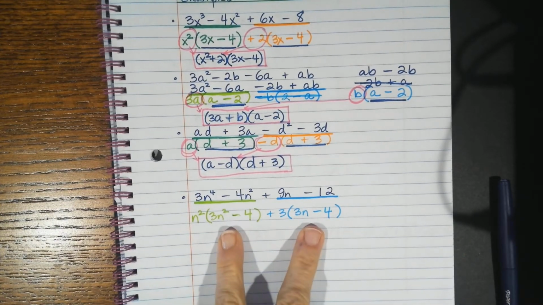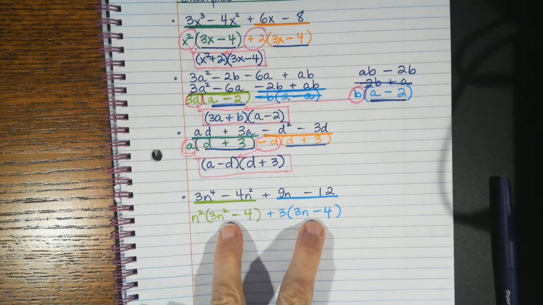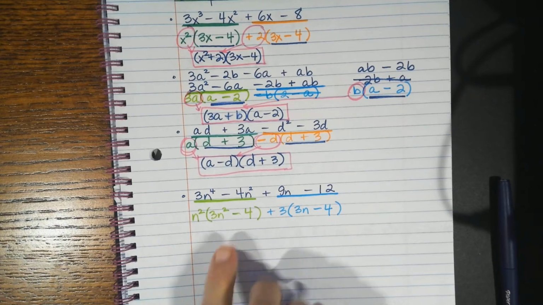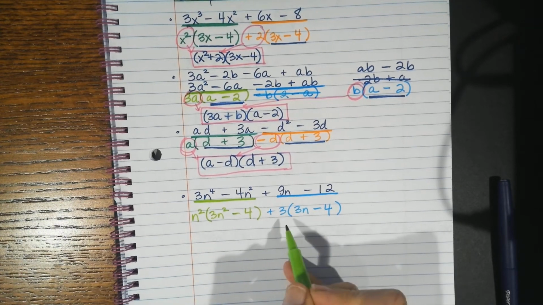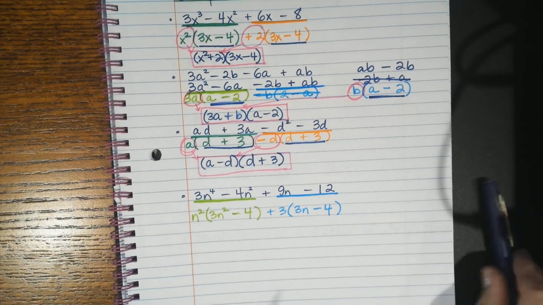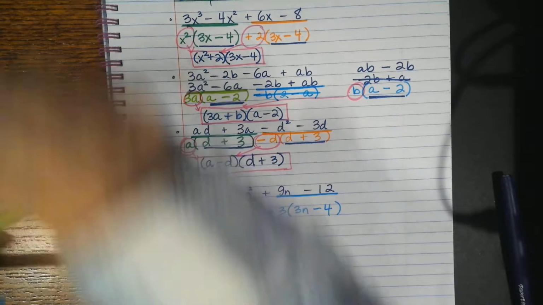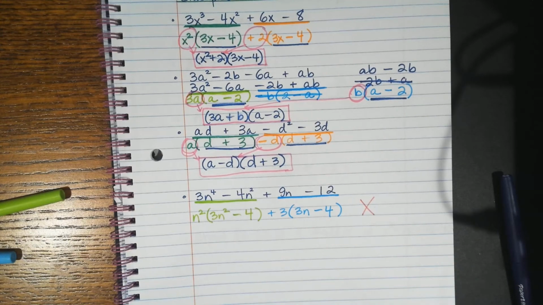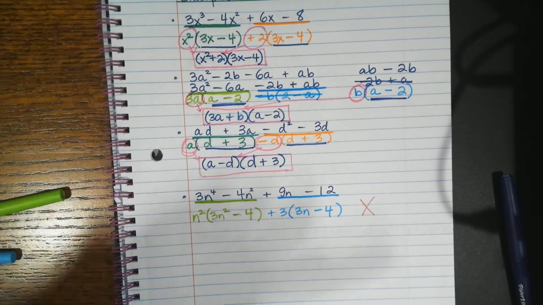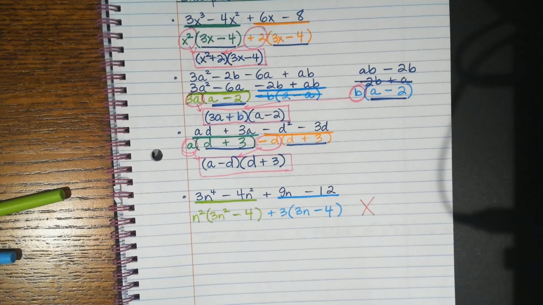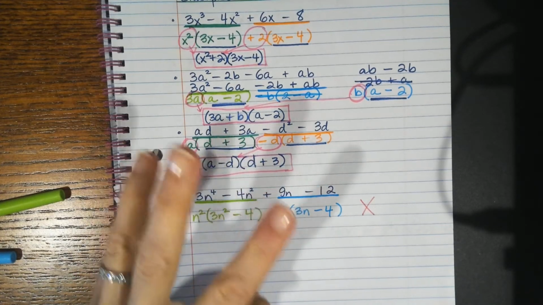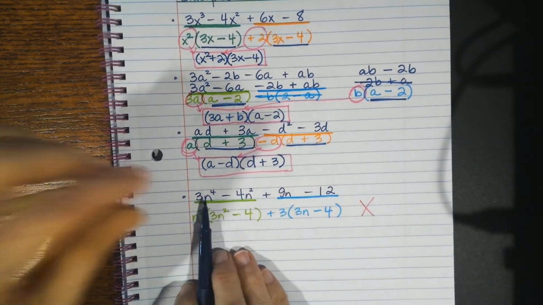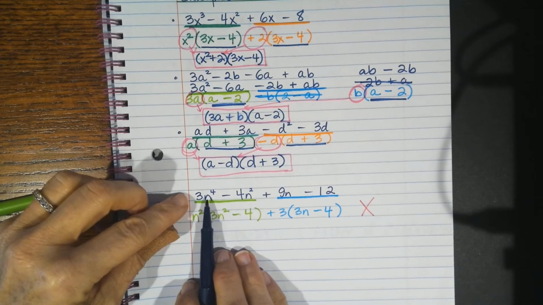Well, I'm looking at these two common factors. This is a 3n squared minus 4, and this is a 3n minus 4. So because of that n squared, they're not exactly the same. And this just doesn't work. This would be a big, like, boo, big red X. Okay. So instead, what I'm going to do is I'm going to try it again, but I'm going to reorganize. So what else could I do? I know my 3n to the fourth, I could probably group it with the 9.